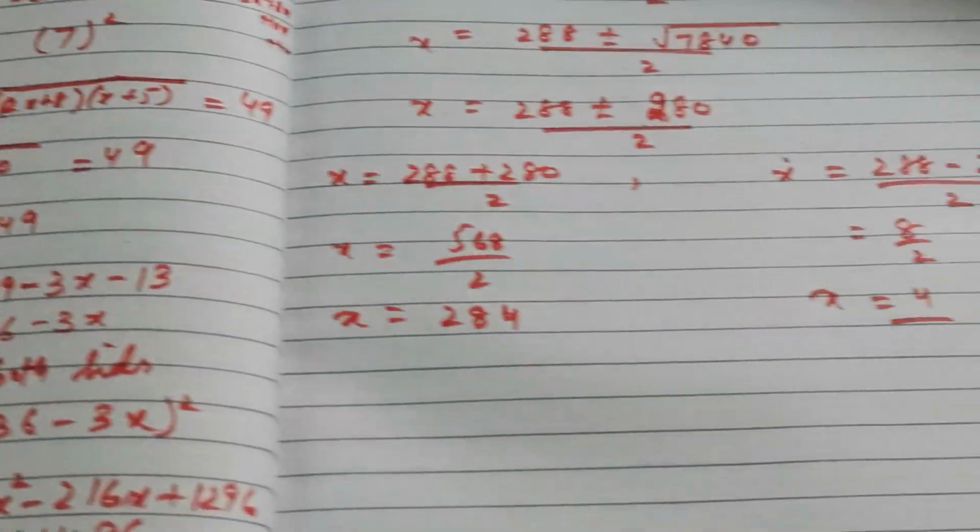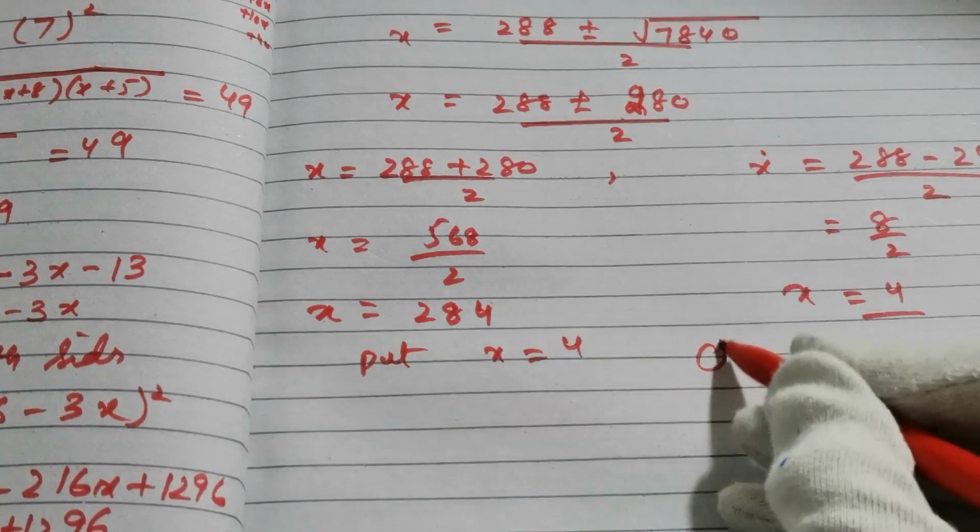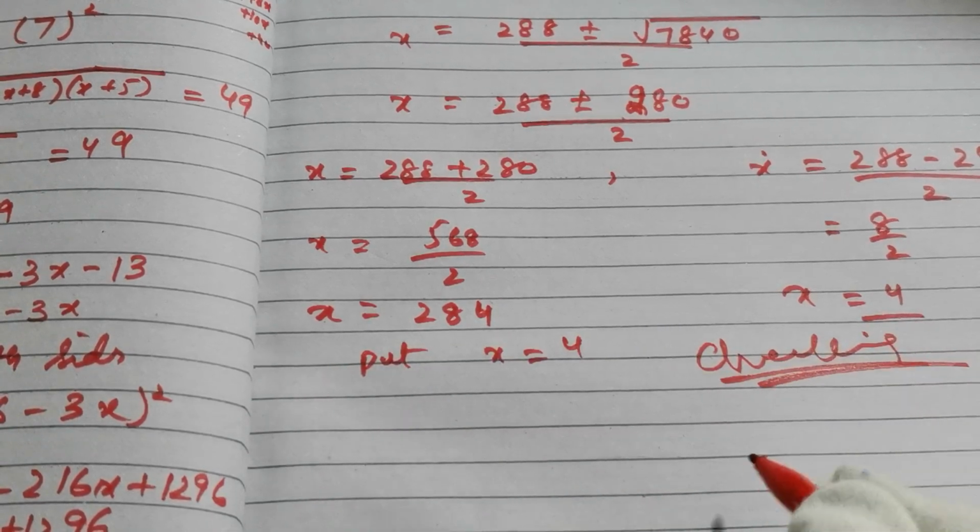So putting the value x is equal to 4. This is checking. How to check?